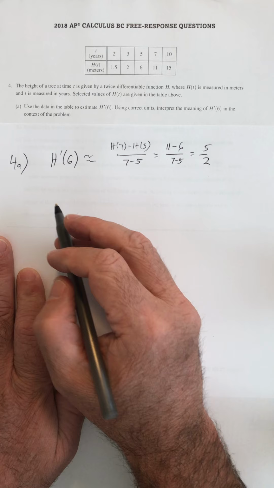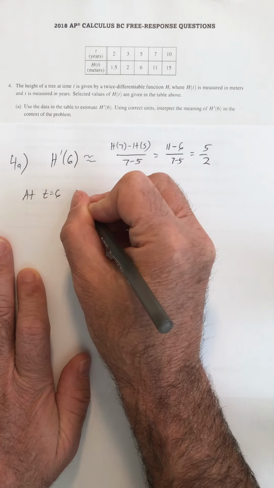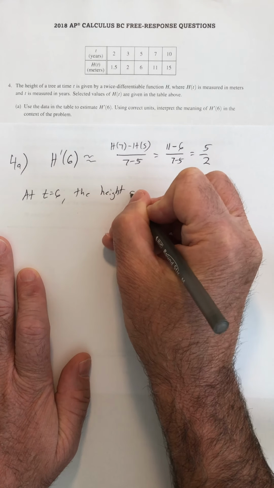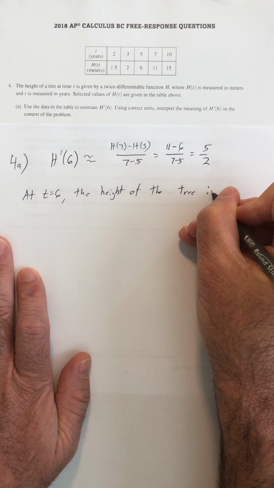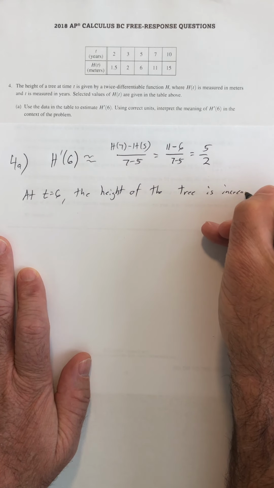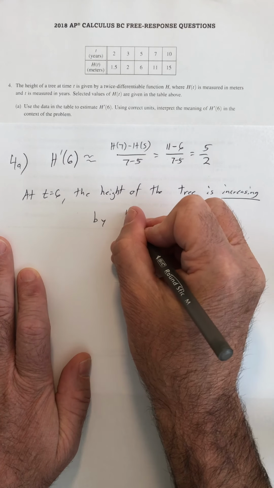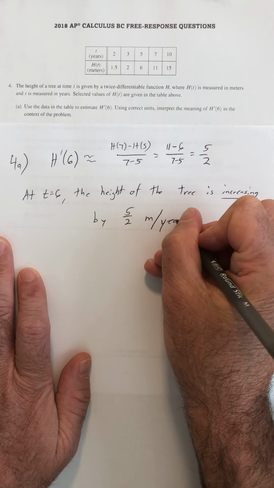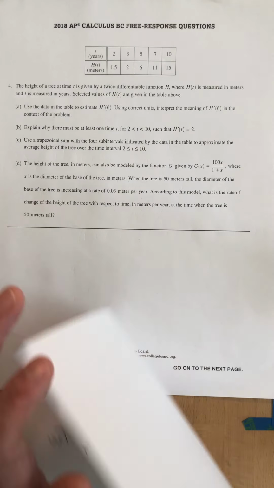They're really expecting a sentence here. So something like at t equals 6, the height of the tree is increasing. Growing would be another word there. By, and then 5 halves, and you need units here, it's going to be meters per year. So that's a good summary answer of A.